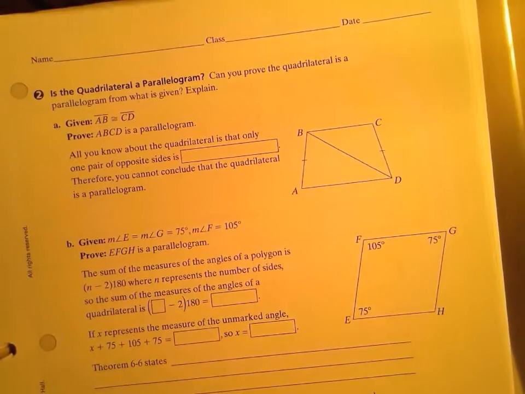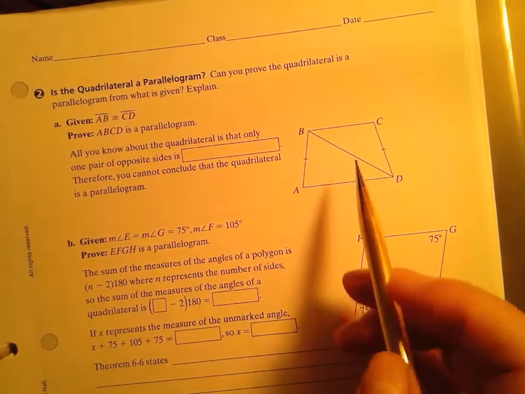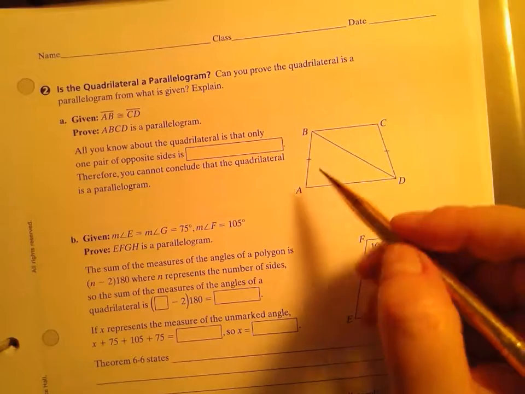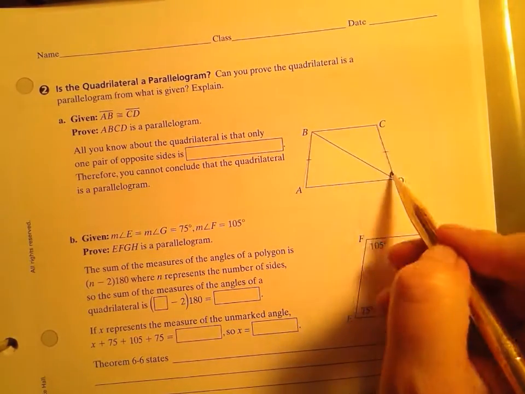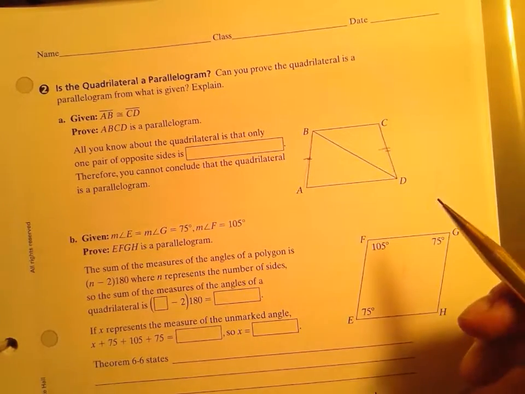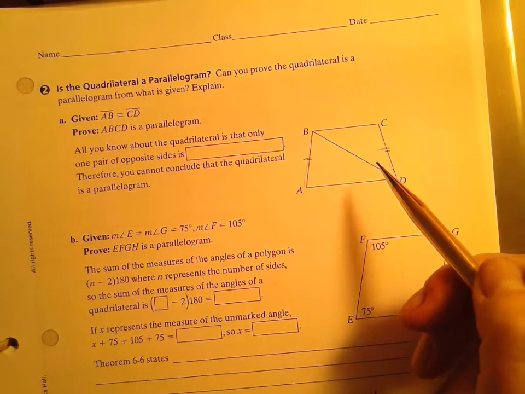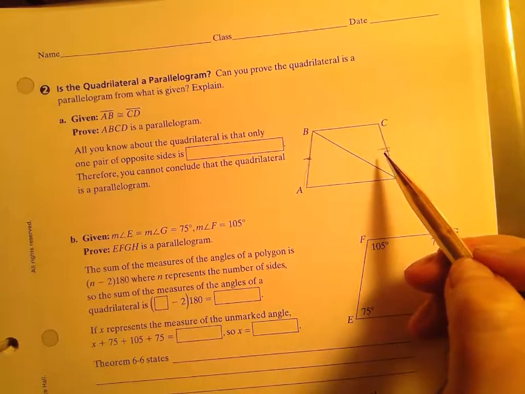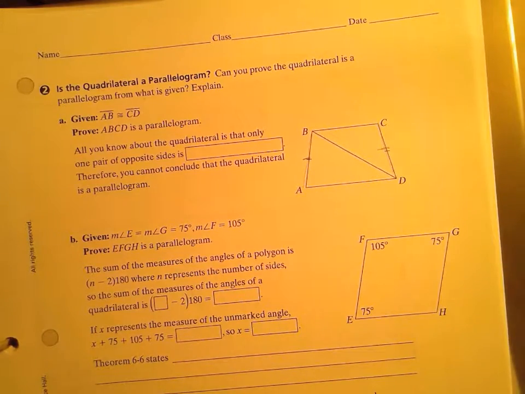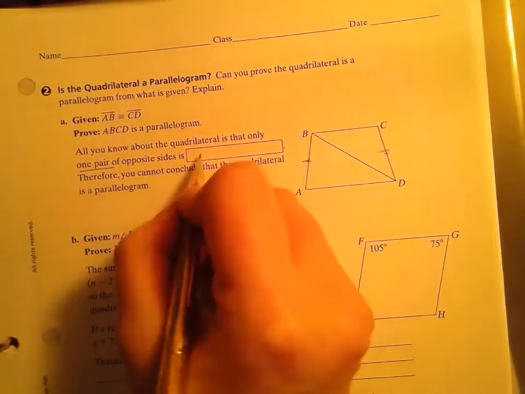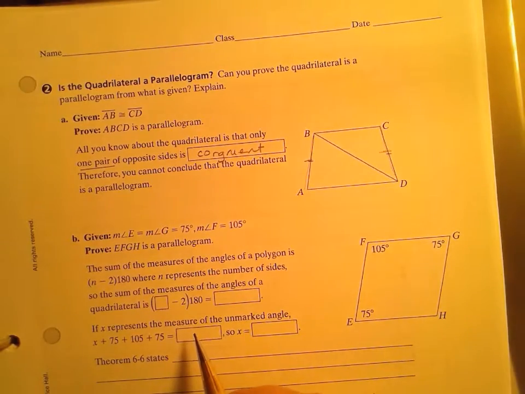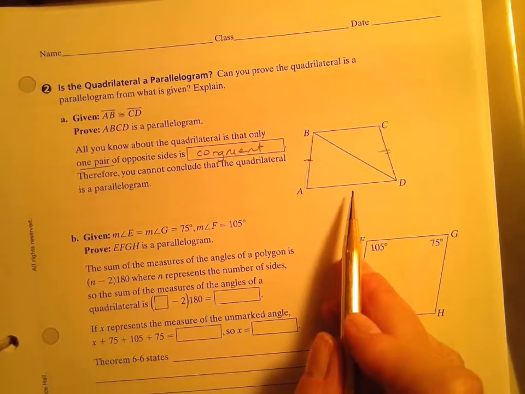All right, how about this one? Is this quadrilateral a parallelogram, can we say? They're telling us that AB is congruent to CD, so they're the same length. Is this enough information to help us conclude that this is a parallelogram? Well, if the only thing that we know is that one pair of the opposite sides is congruent, that is not enough to conclude that it is a parallelogram.